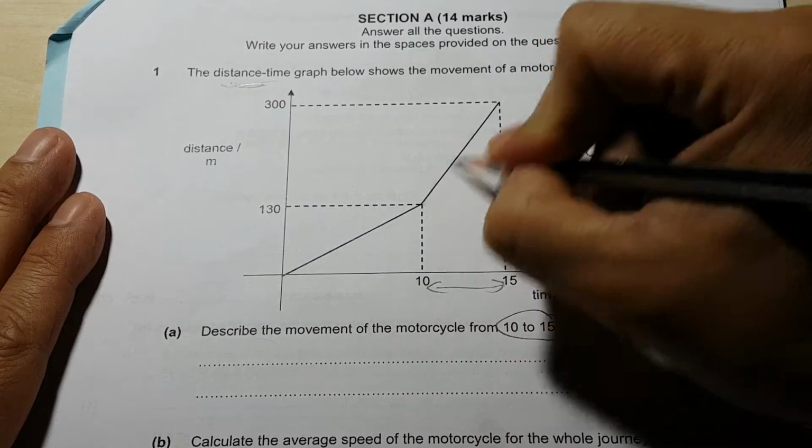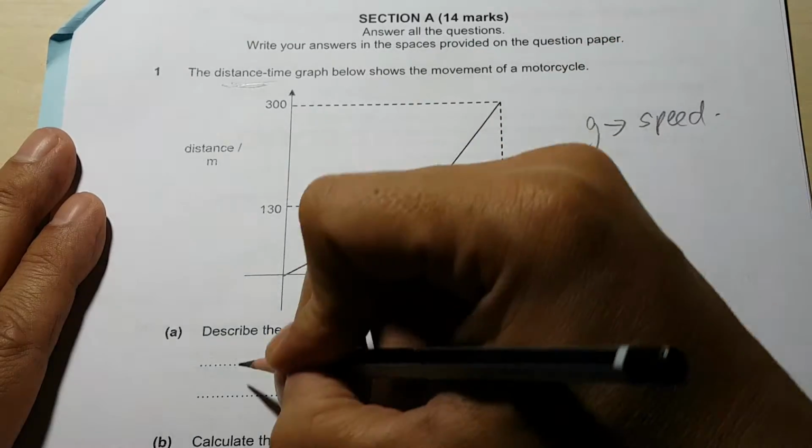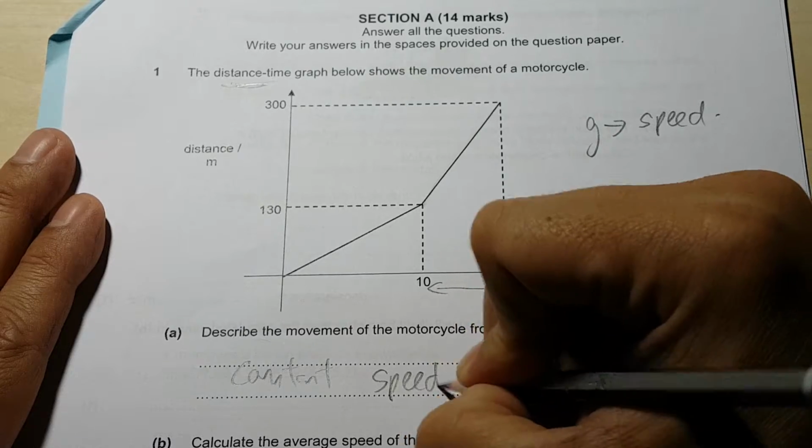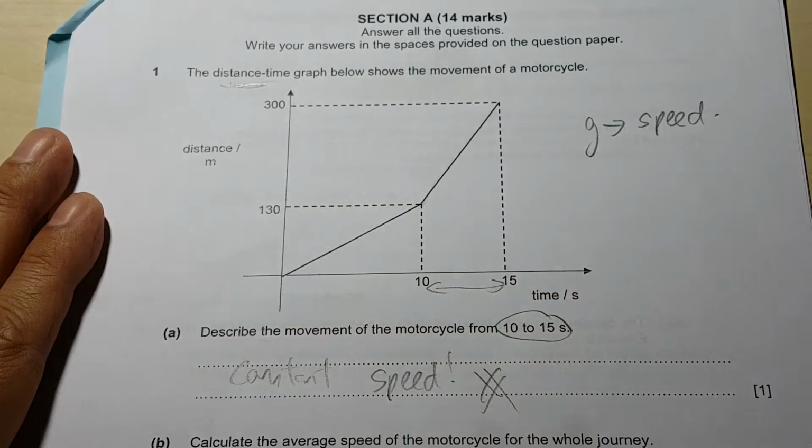So when they ask you to describe the movement from 10 to 15, so here to here, what can you say about the gradient here? Constant gradient means constant speed. That's right. Just one mark for this.